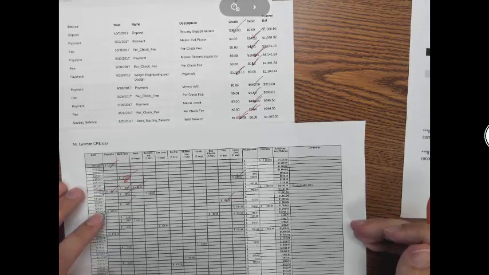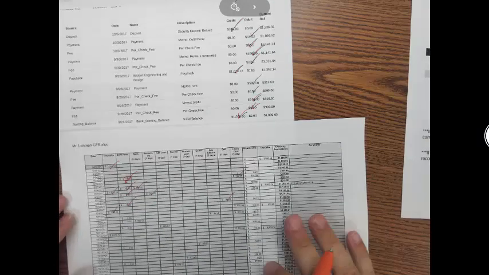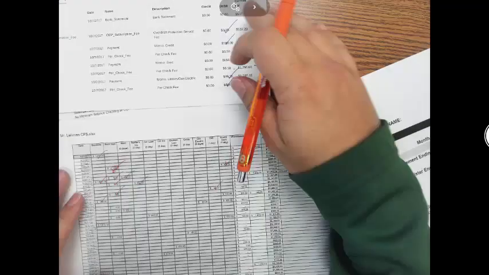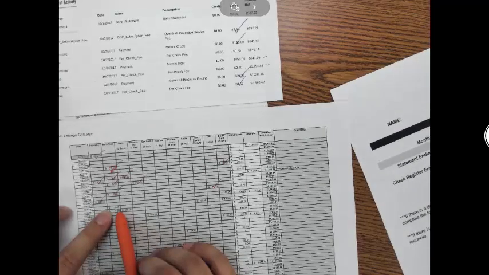Okay? Then we have a security deposit going in on the 10th of $300. We do have that security deposit accounted for. So everything on this page was good. Bueno. Now, we come over to 10/7. On 10/7, we have $445.